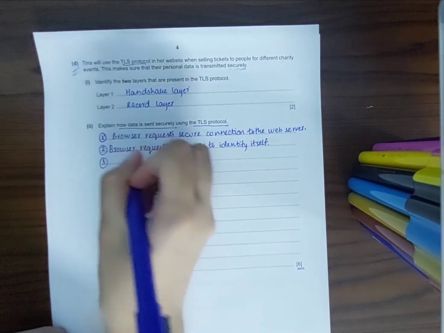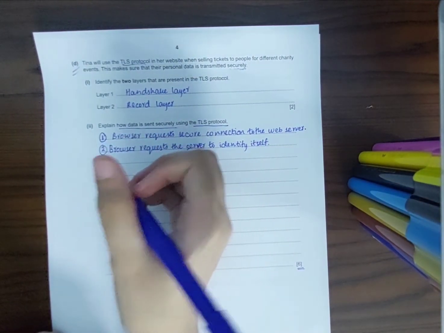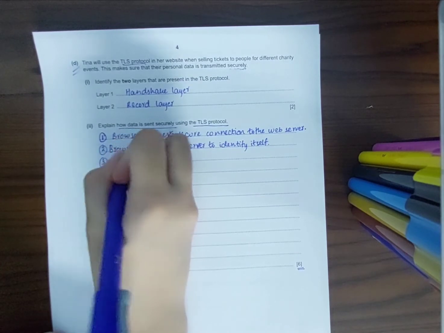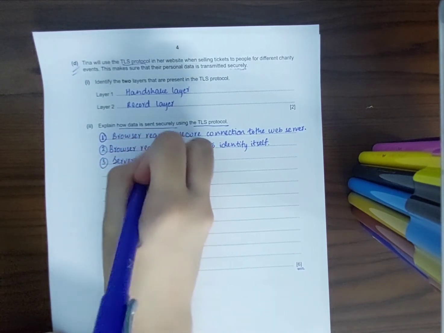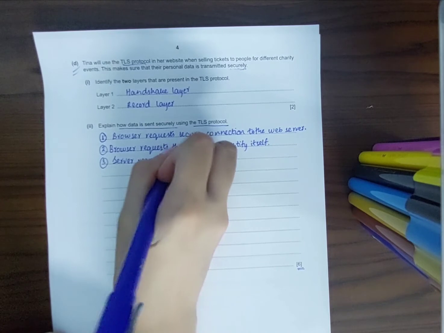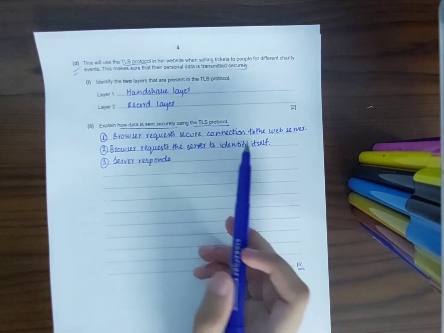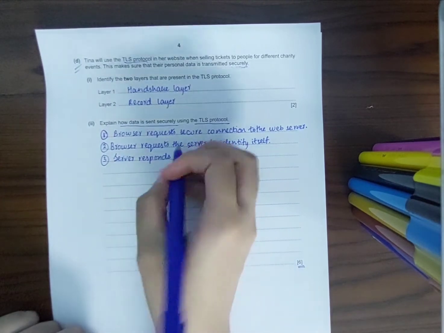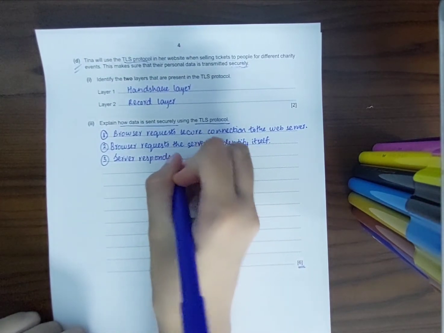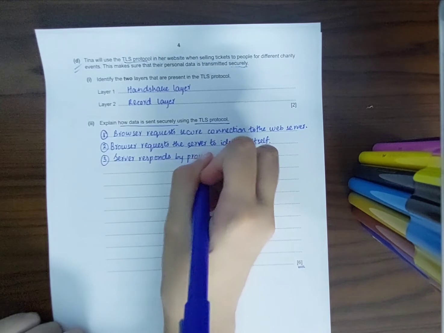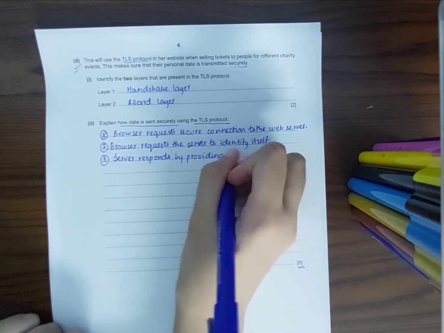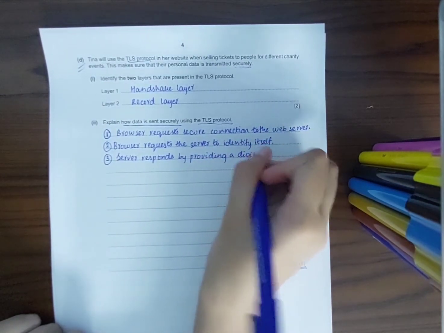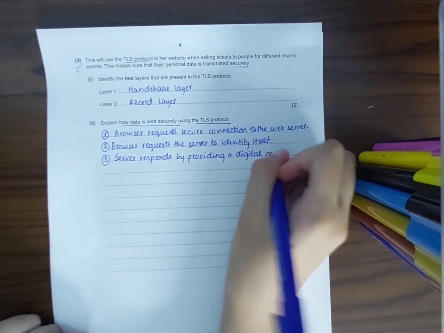Then the server responds by sending the digital certificate. You won't write SSL certificate here because you're talking about the TLS protocol, so you can simply write that the server responds by providing a digital certificate.